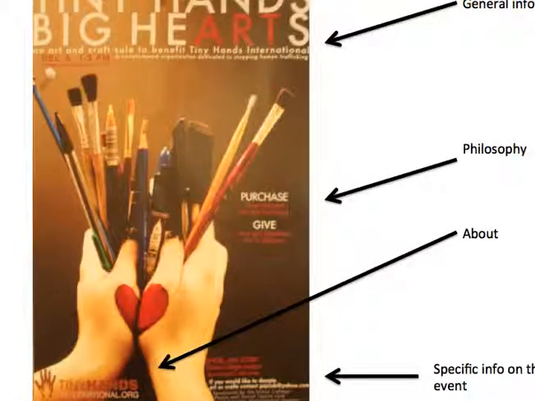So in this case, this is an announcement poster. There's a grouping of the general information, the title, place, all of that sort of thing. The philosophy behind why this event is taking place, a little bit about the organization, and then more specific information about the event. So the grouping of text, in this case, is done really well. It's skillfully done because you know to look in different areas for different bits of information.